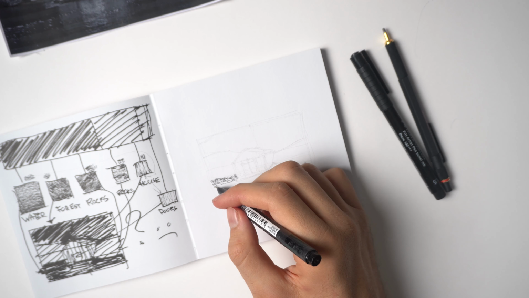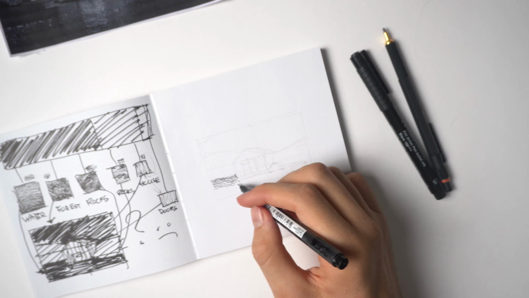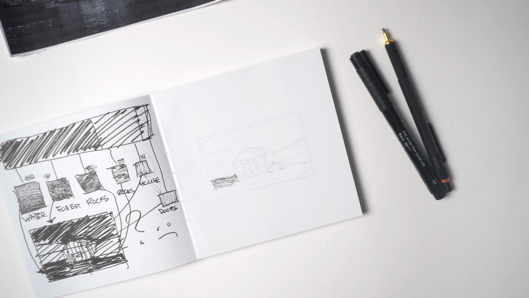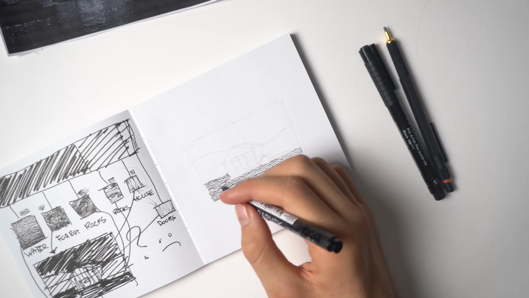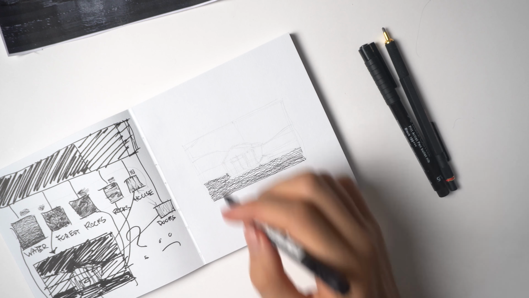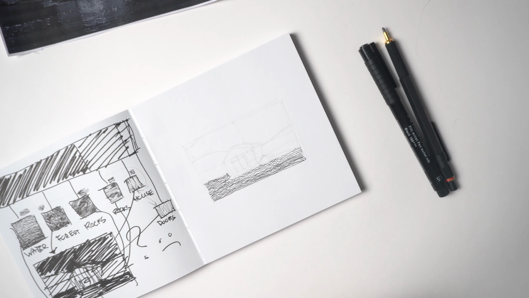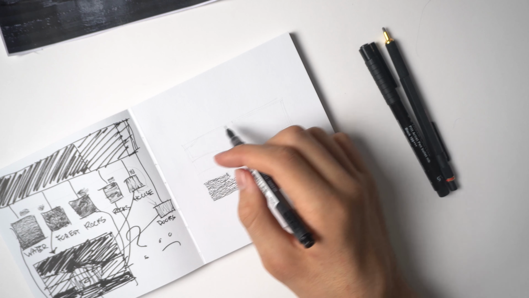I am used to draw layers. First of all, I'm drawing just plain texture without darks and shadows, then I'm going darker. But it's a personal thing, you can do it in a different way. You can make those darks exactly at the time when you're drawing it the first time, not going all over again.